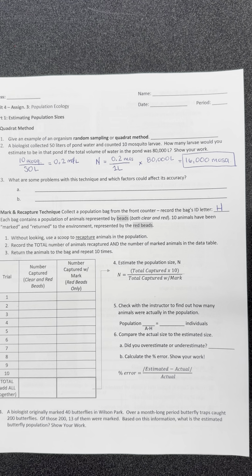So we capture a sample of those species, we mark them either with a tag, a band, some sort of paint or some other body marking, and then we release them back out, and then later on we would capture a new sample, and in that new sample that we recapture, some of them are recaptured, meaning that we've already marked them, but then some of them are new and they hadn't been marked yet. And then from there, we would determine the ratio between the marked and the unmarked animals or organisms that we were able to grab.